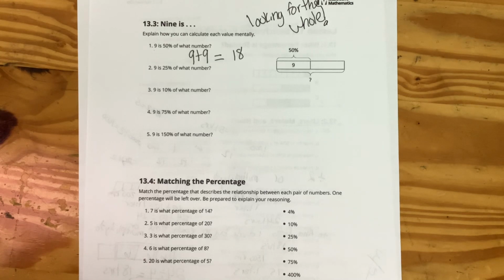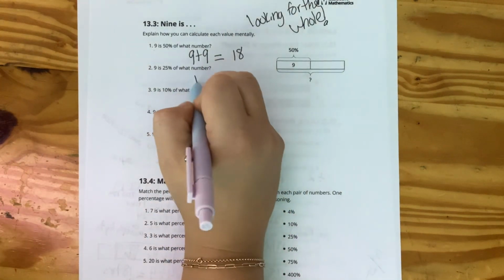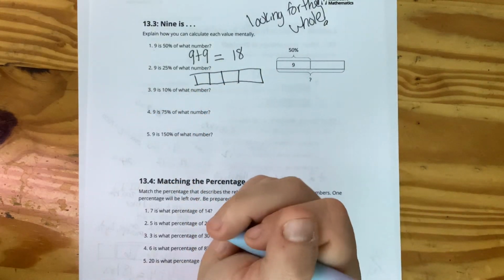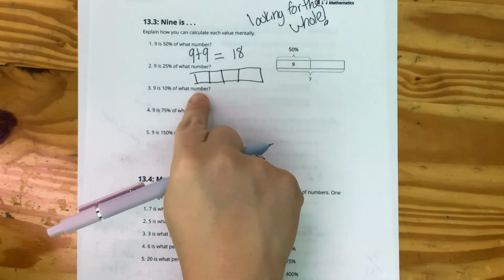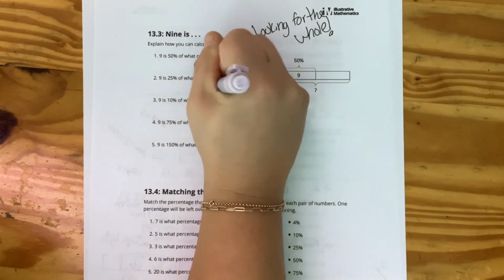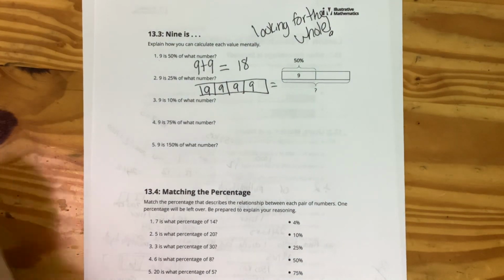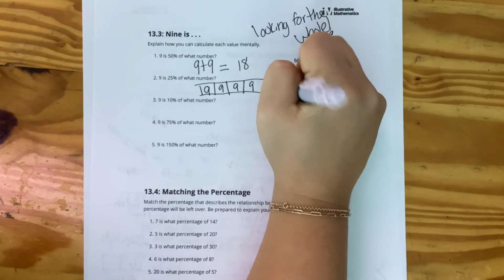Okay? 9 is 25% of what number? So if I know 25%, or like 25 cents, is a fourth, is 1 of the 4 boxes, I'm looking for the total bar of 36.